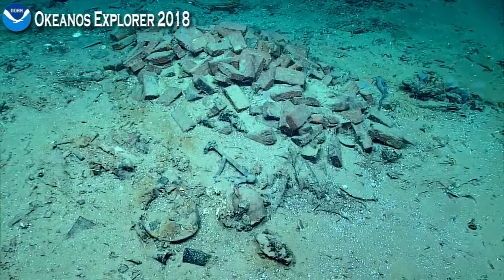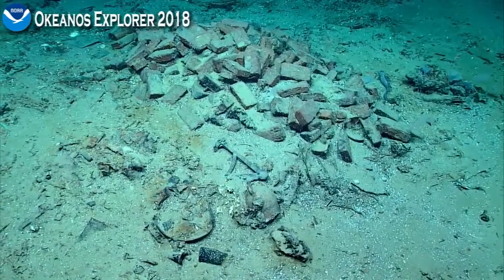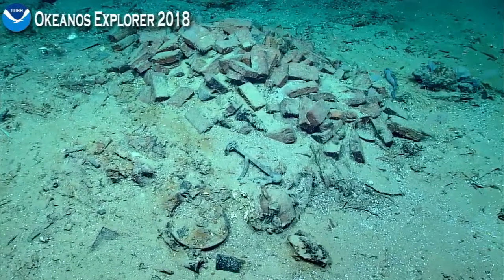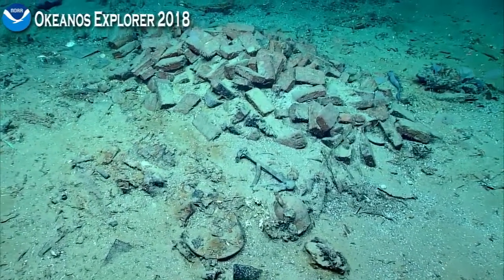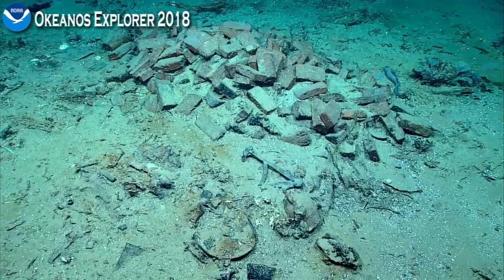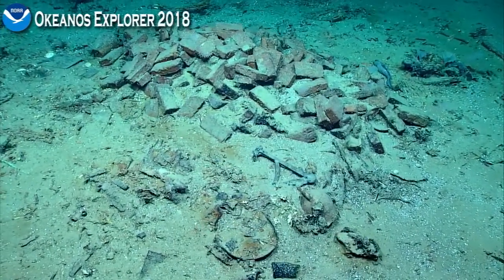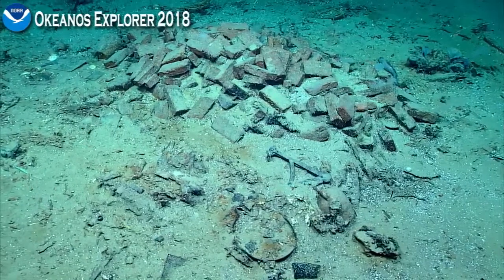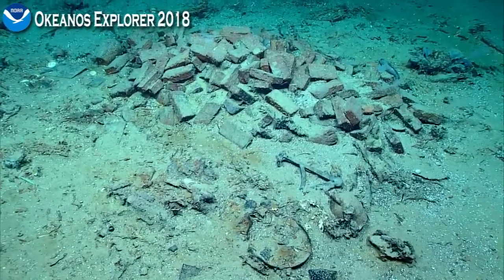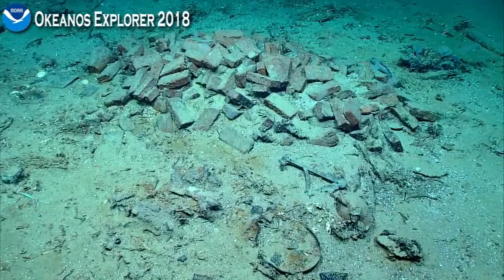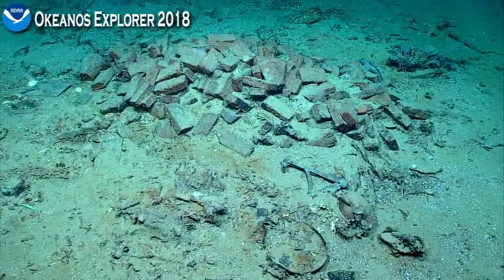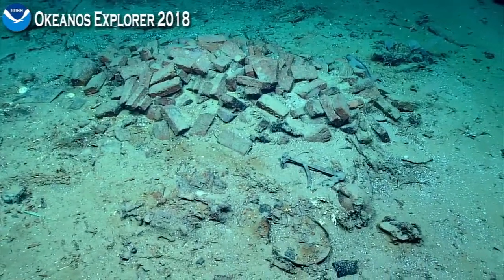The artifact by the fish in the brick pile is something we may want to come back and zoom in on later. Watch leads, Nav. Could be a compass binnacle. 90 minutes of bottom time remaining. Center bottom of frame is what I thought might be the gimbal. Yes.